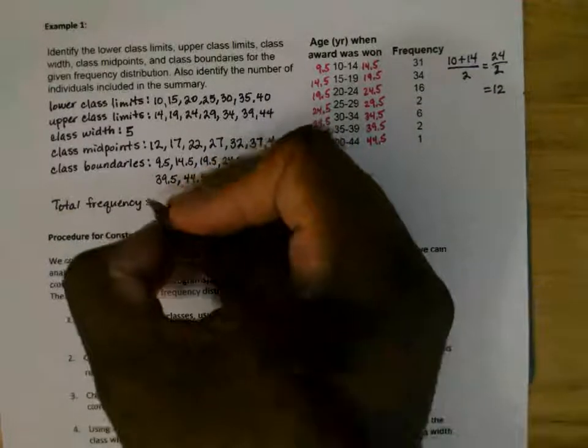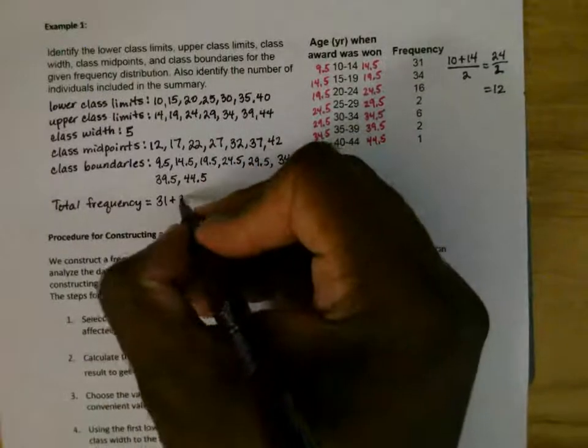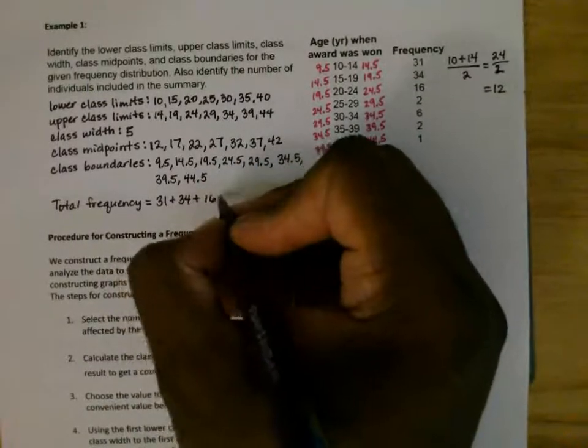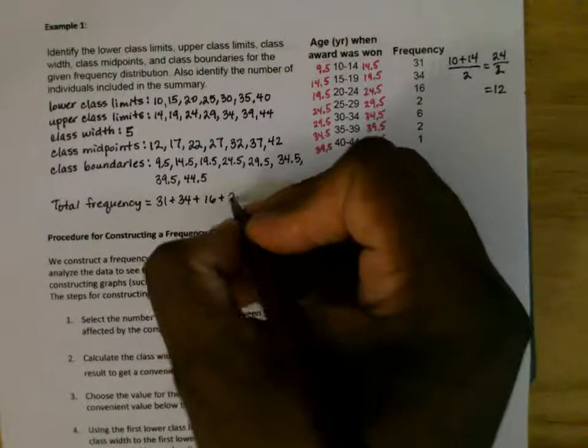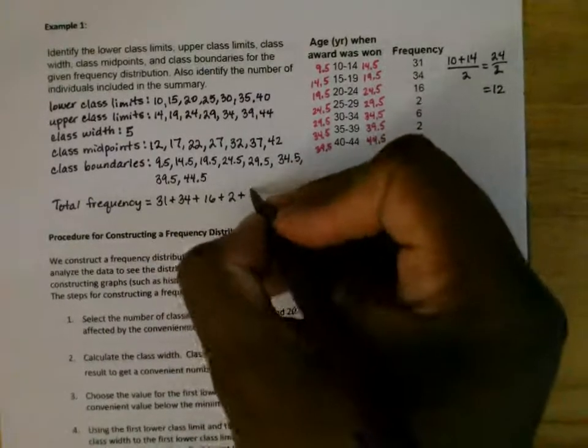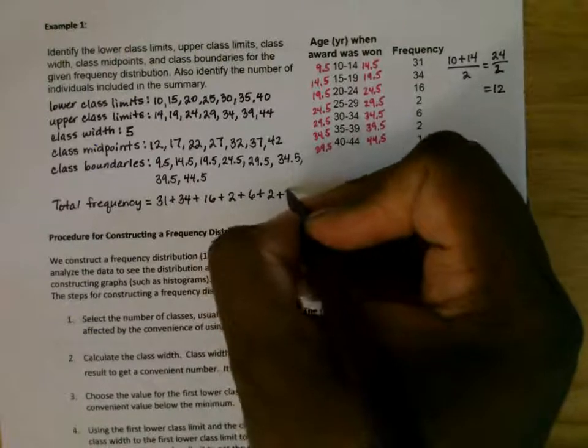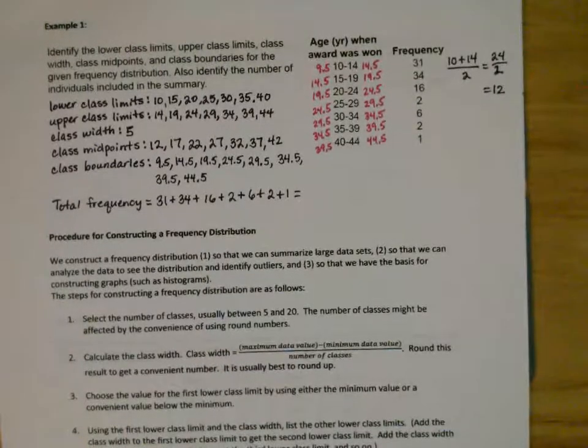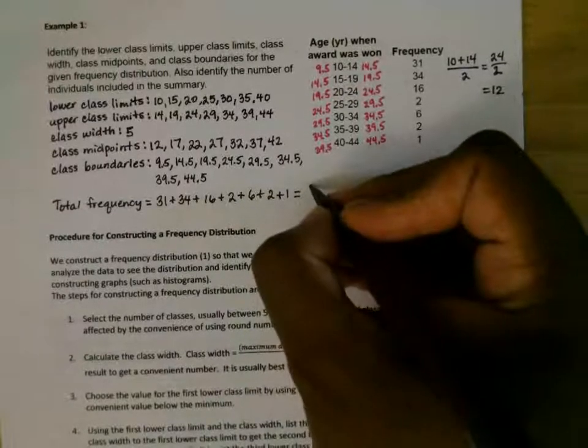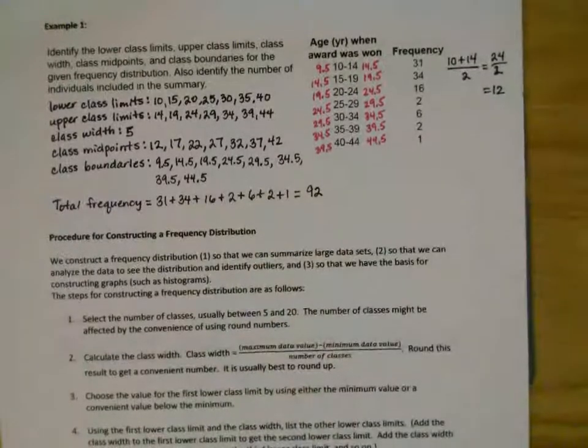So that means I need to add 31 to 34 to 16 to 2 to 6 plus 2 plus 1. And if we add those numbers together, you'll end up with 92. So 92 represents the total frequency, or the number of individuals that is included in this summary that we see here.